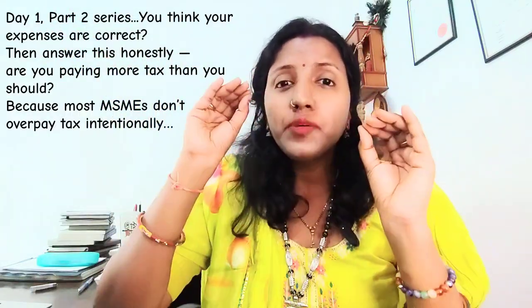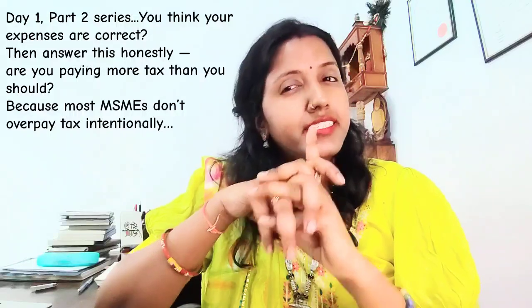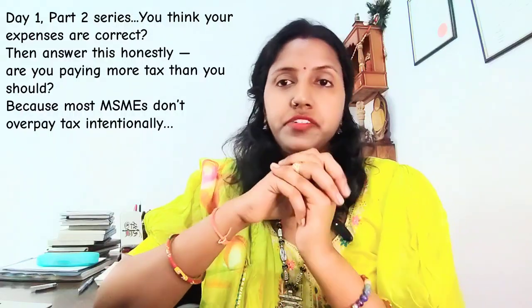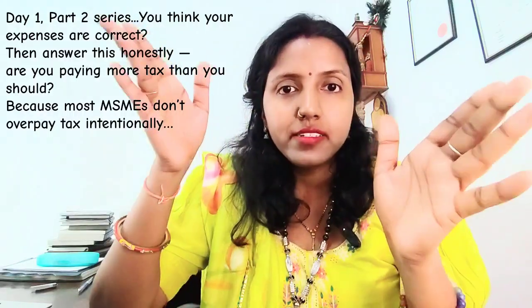So friends, it's a simple rule. Identify all the pending expenses. Even if the invoice is not received, estimate and pass the provision entry. Because what matters? Correct timing matters, right?